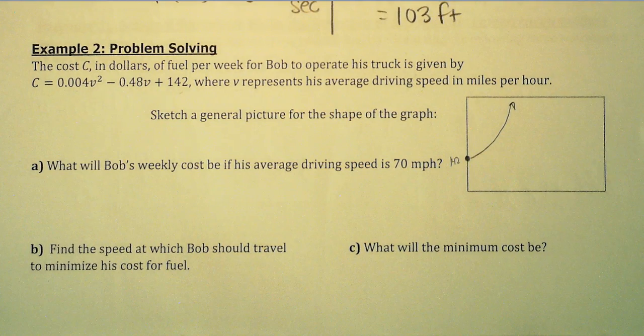Now, in this case, what we're going to do is find some information here in the vertex, but the way I've drawn this graph, we're really not going to be able to see the vertex with our little sketch here. I just want to make you guys aware that if this number in front is positive, that graph is going to turn up, and that's going to cause us to have a minimum, which is what the question is going to ask for.